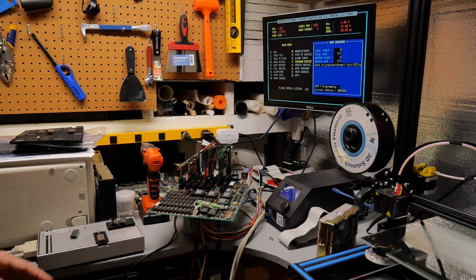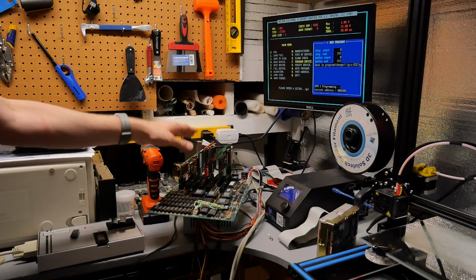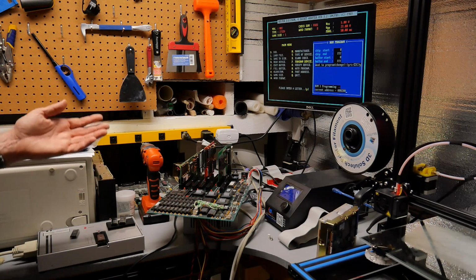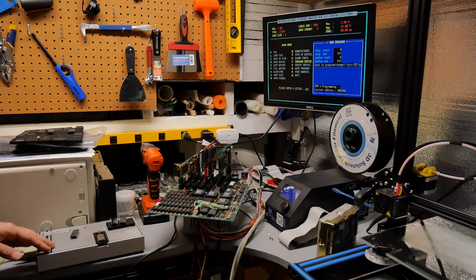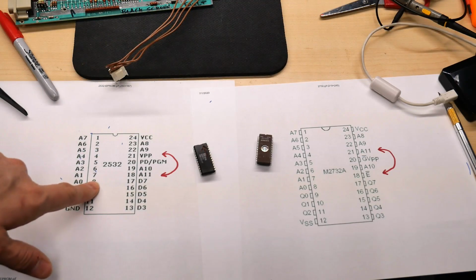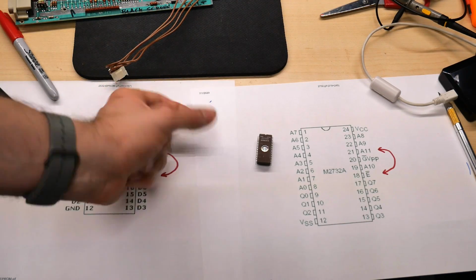I think what it does is it's probably getting 5 volts from the ISA bus, and then it's using DC to DC converters to step up the voltage to whatever it needs. And obviously the coils and things in here are quite whiny to produce the 21 volt programming voltage that this thing needs. So I've printed out the pinout of the 2532, which is the original ROM chips.